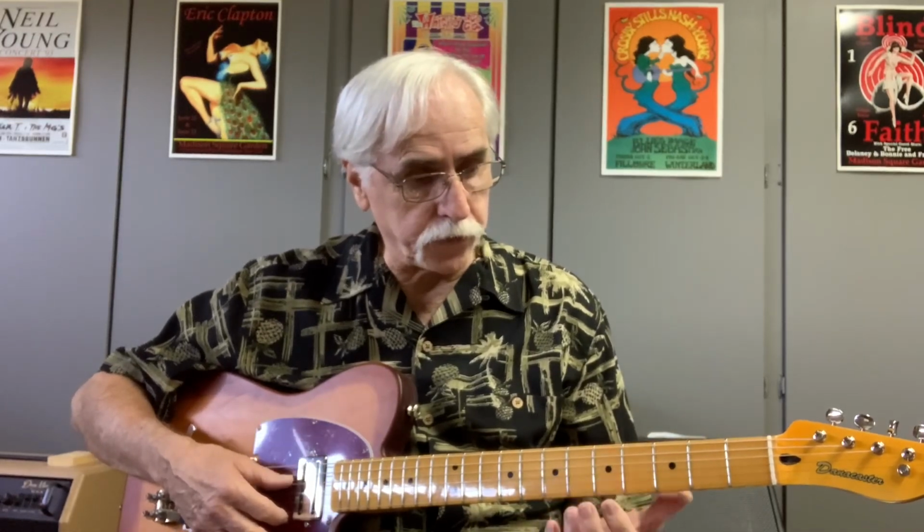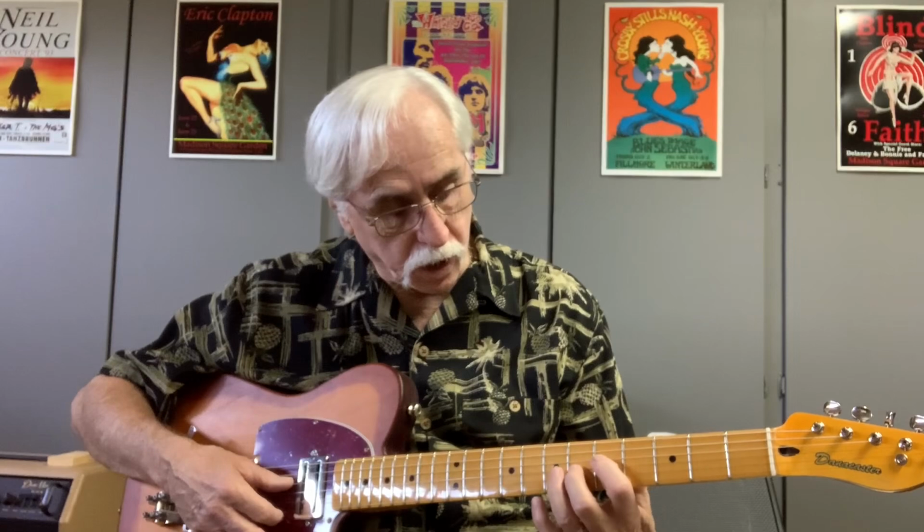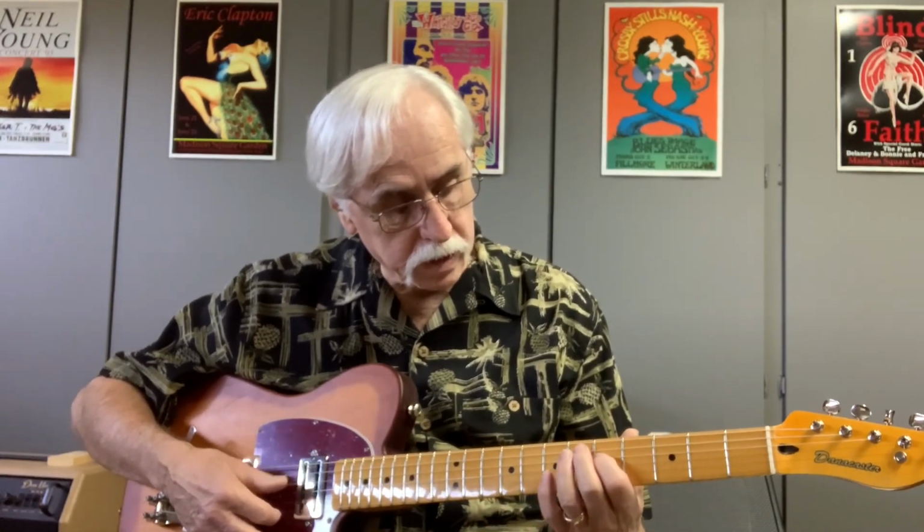Now, my chart is using flats. It should be in sharps. I couldn't figure out how to change that on the computer. So in the key of E, you'd be talking about a G sharp and a D, a G sharp being the third, a D being the flat seven. So it might say a D and an A flat, so don't kill me on that one. But anyway, I indicated where all the thirds and flat sevens are around the neck. You'll see it on the chart.